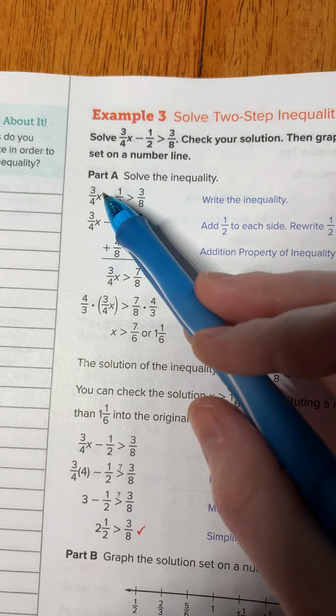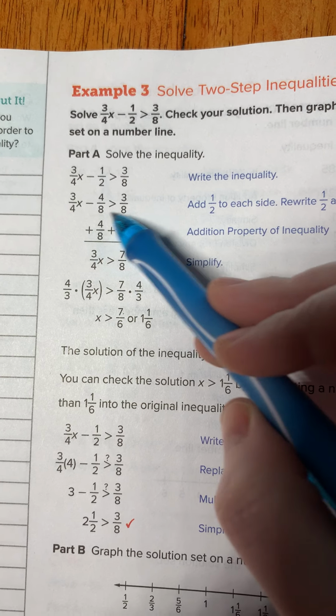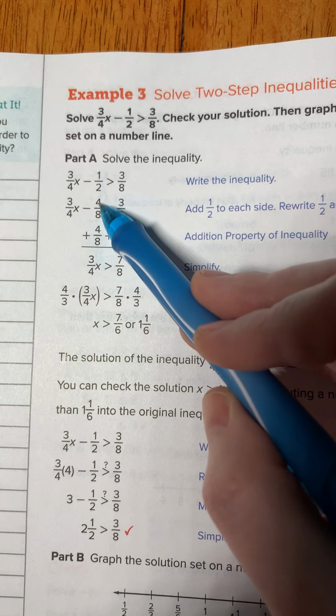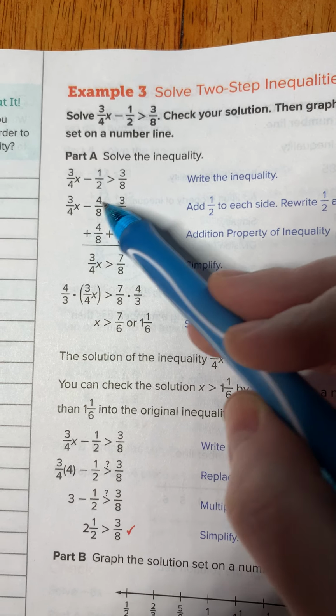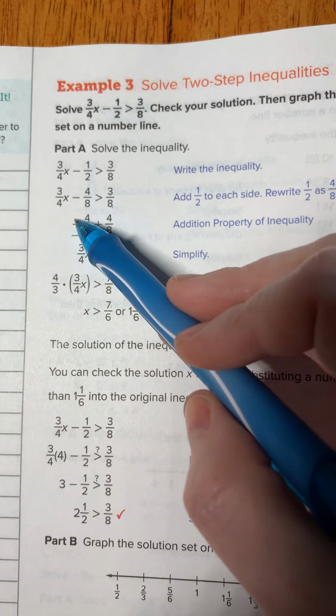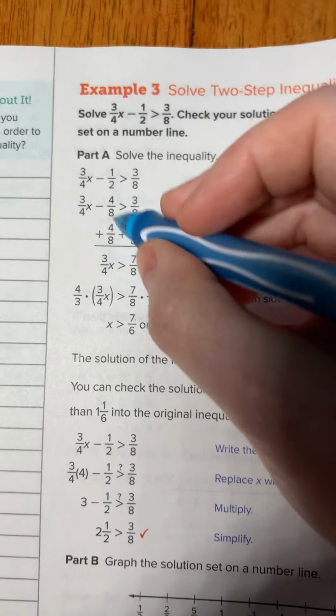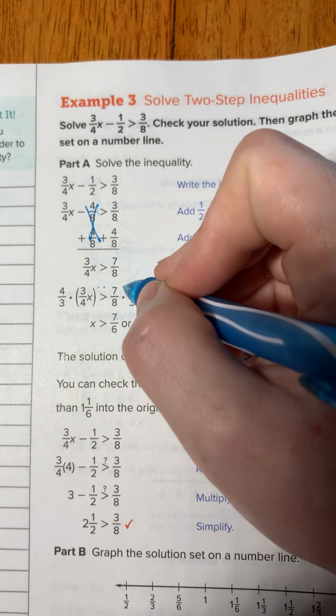Okay, but to do this one, it's the same thing. You're going to plus that half on each side. Notice they made it an equivalent fraction, so it would match with the 8 there. So they just doubled this up, and then this would cancel each other out. Keeps the 3/4 x is greater than that.